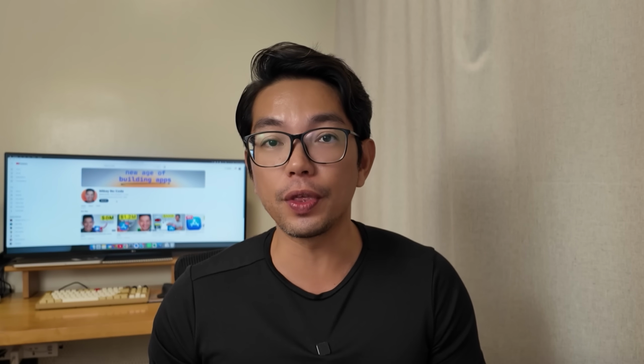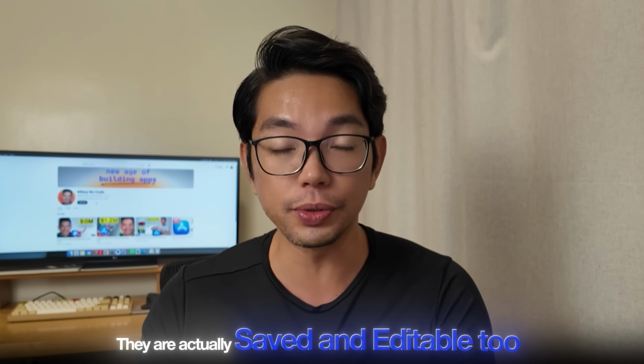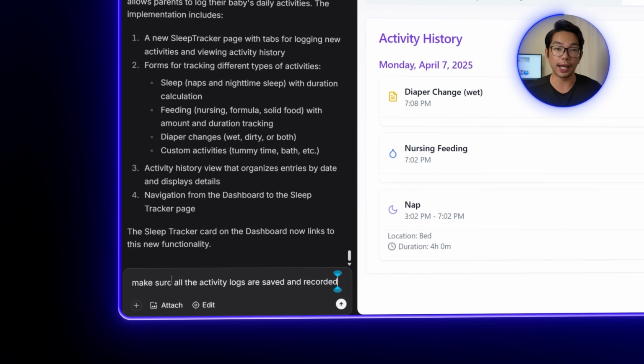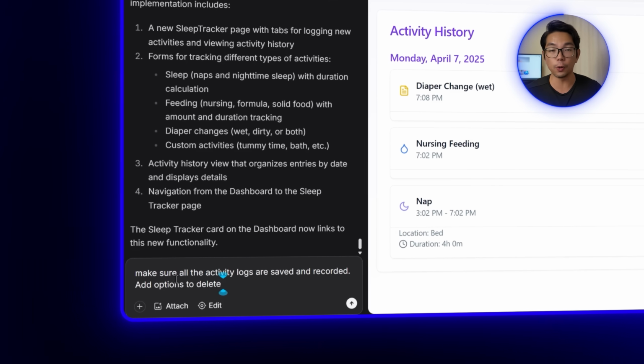They're right there. But we don't want just to log in the activities. We want to make sure they're actually saved and editable too. So let's go back to Lovable and enter: make sure all the activity logs are saved and recorded. Add options to delete or edit logs.